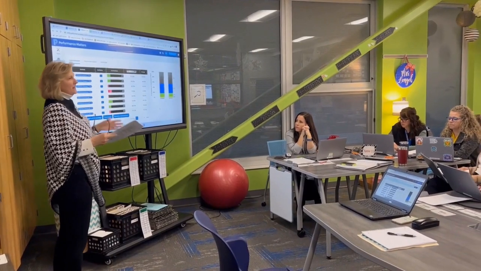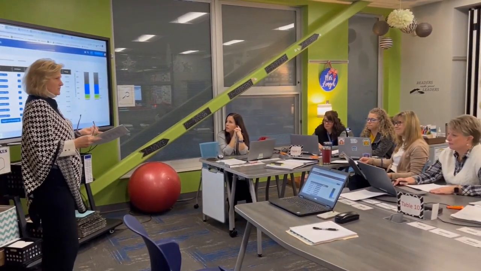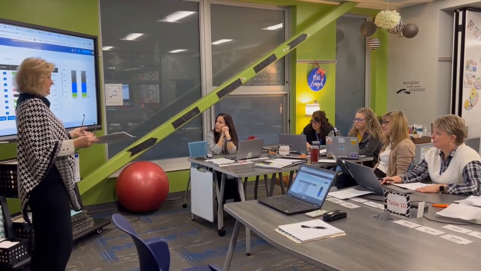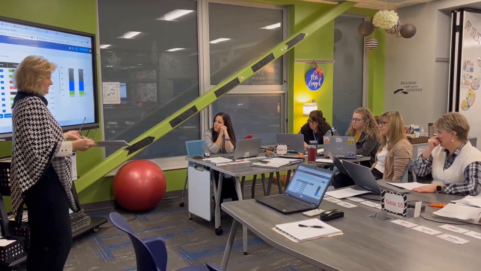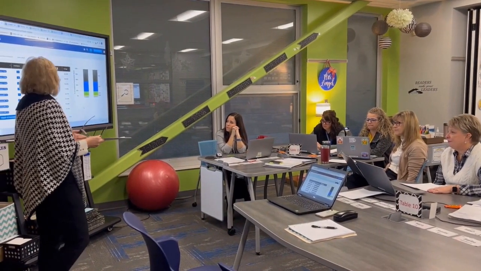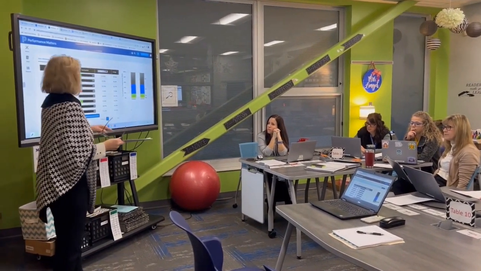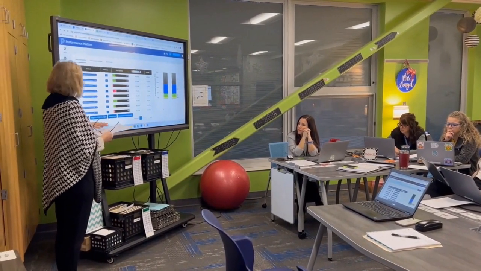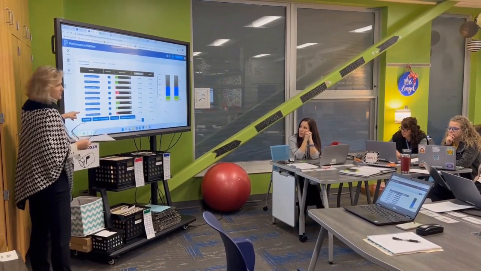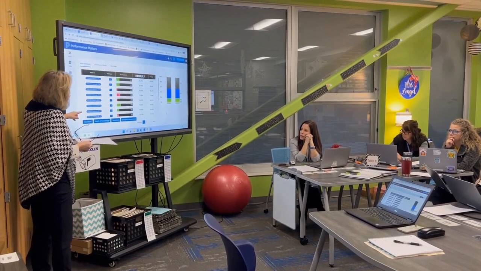You guys have done an amazing job of using the backward design. You look at your standards, you've unpacked your standards, you have a strong curriculum map, and your common assessments as well as these checkpoints align to the standards that you taught for this 9 weeks.